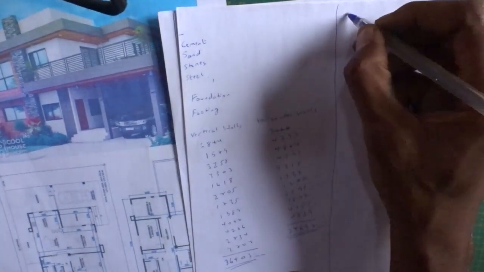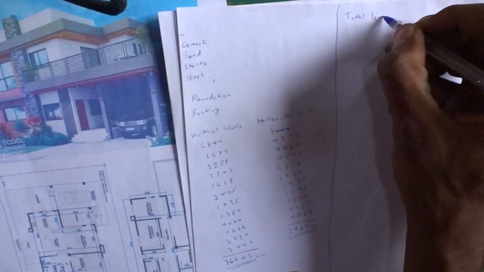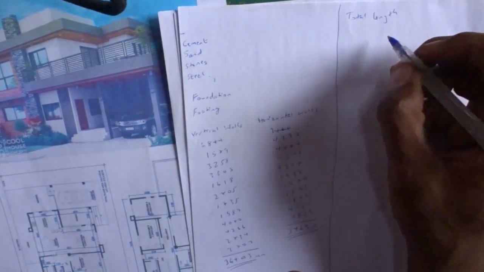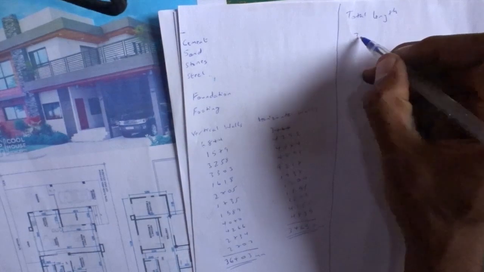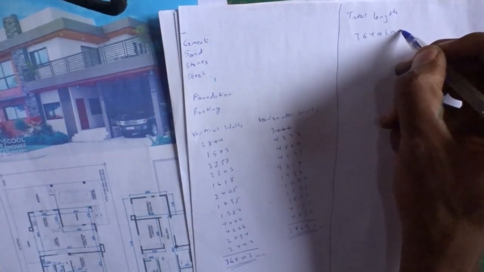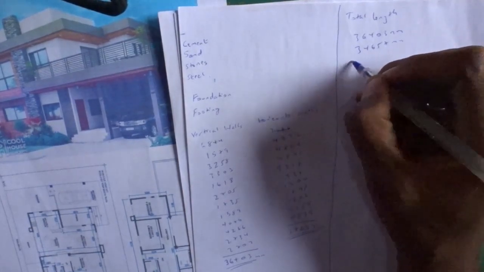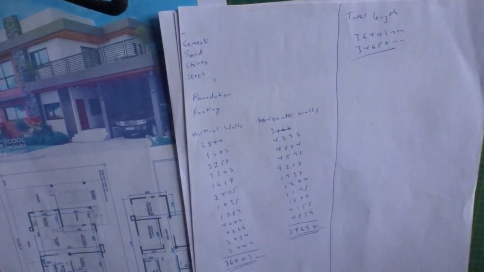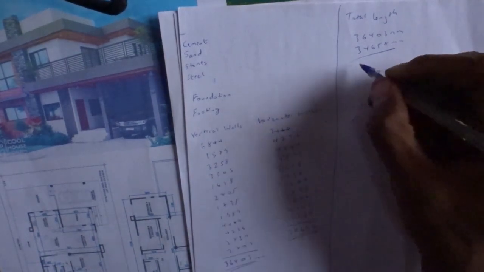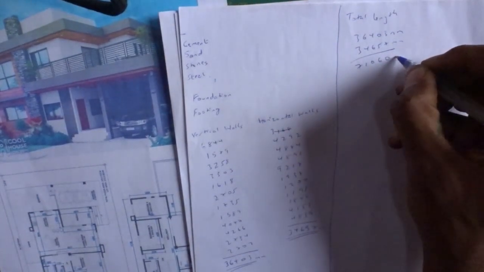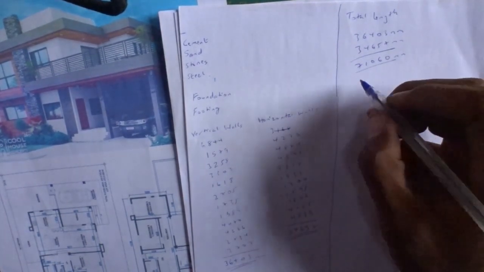So we have our total length to be 36,403 plus 34,657. Then when we total 36,403 and 34,657, we get 71,060 mm.